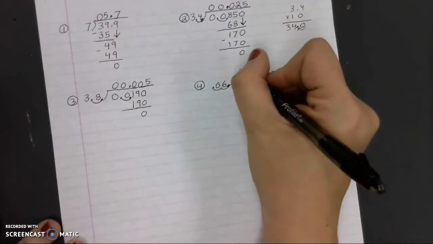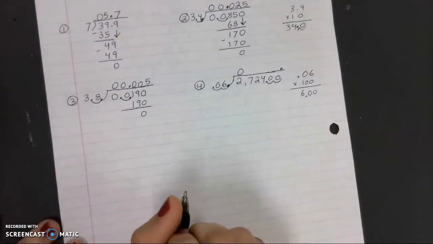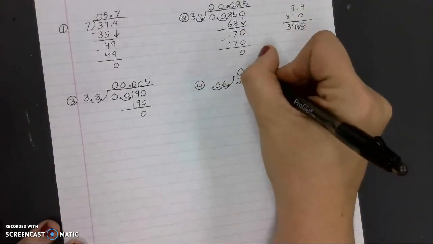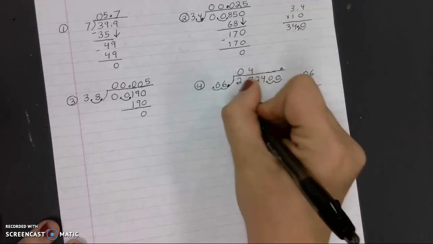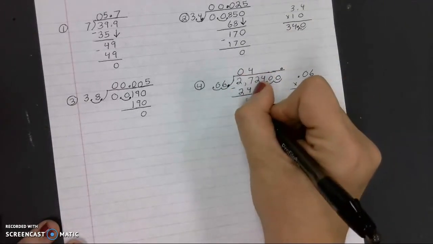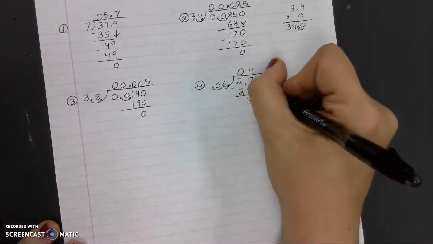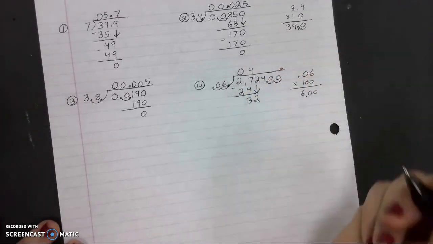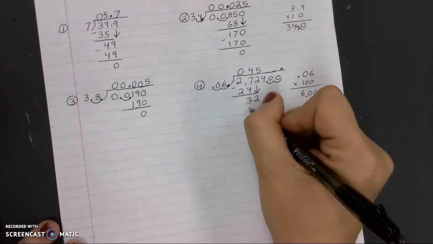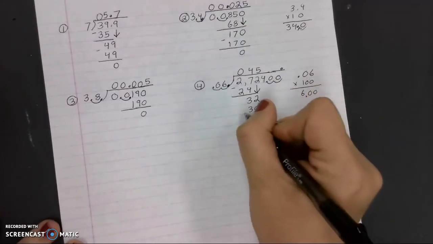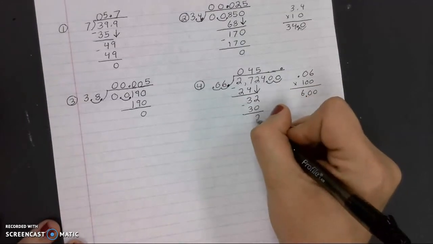6 cannot go into 2, so we're going to put a 0. 6 goes into 27 4 times, so 6 times 4 is 24. If we subtract, that gives us 3. We're going to bring down our 2. 6 goes into 32 5 times, so 6 times 5 is 30. When we subtract, we get 2.